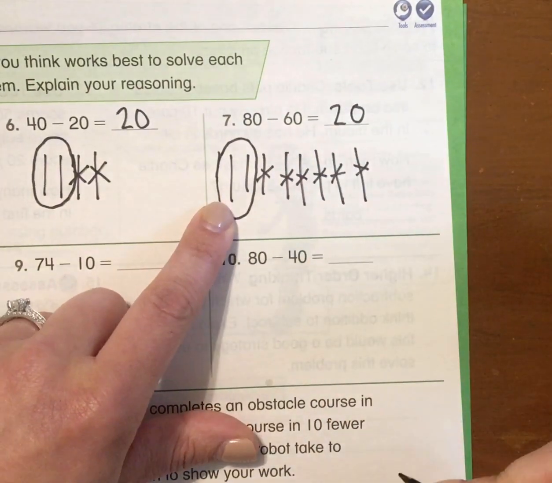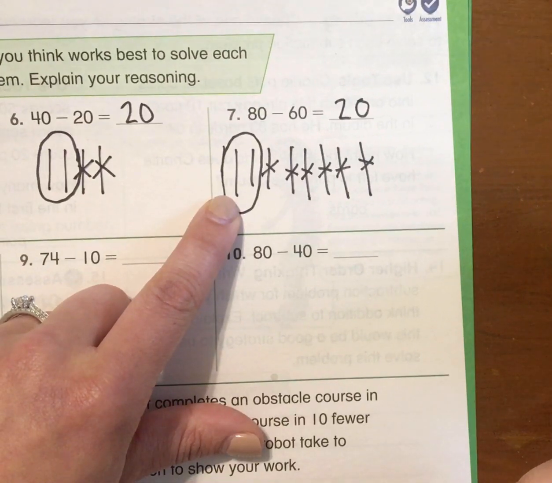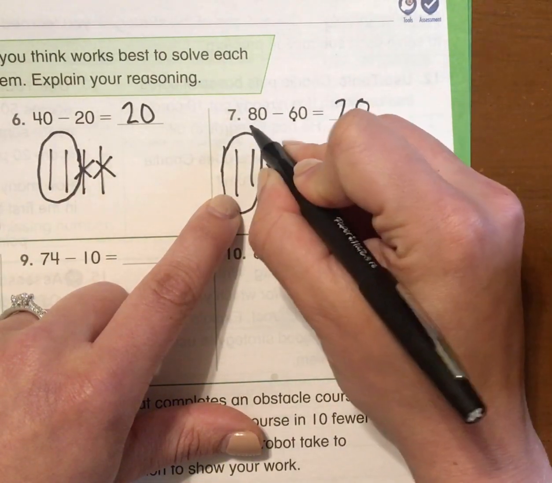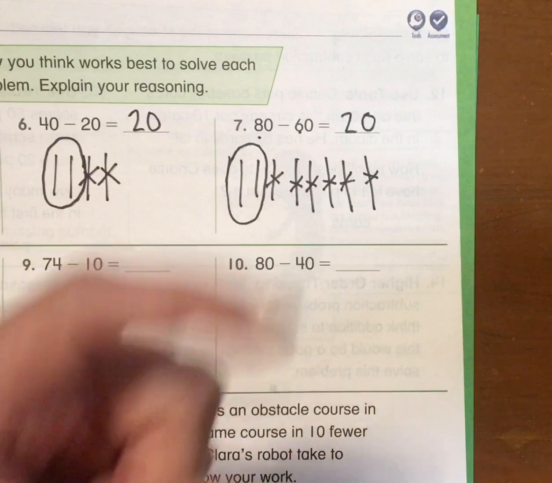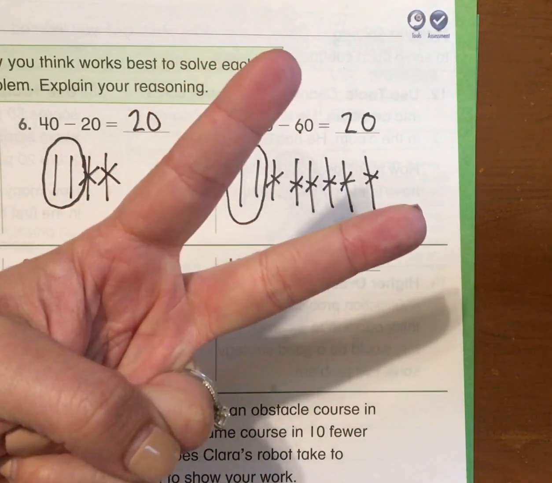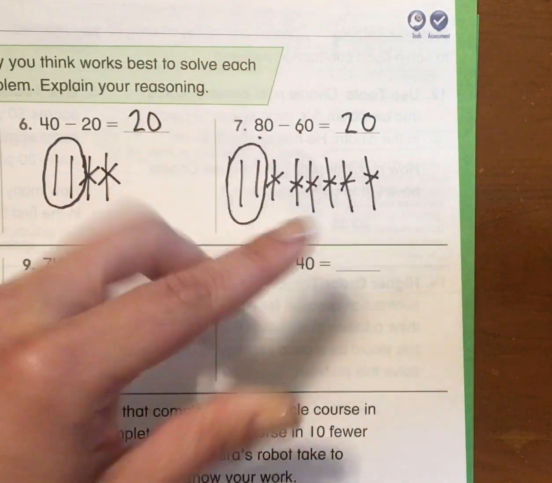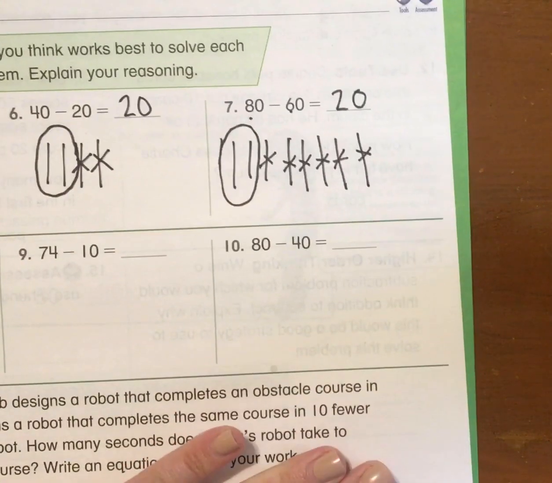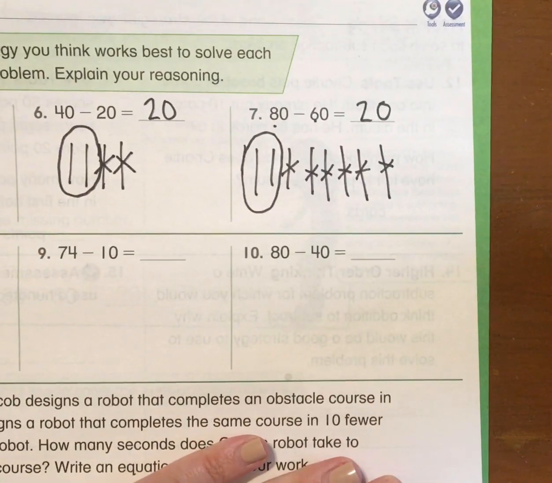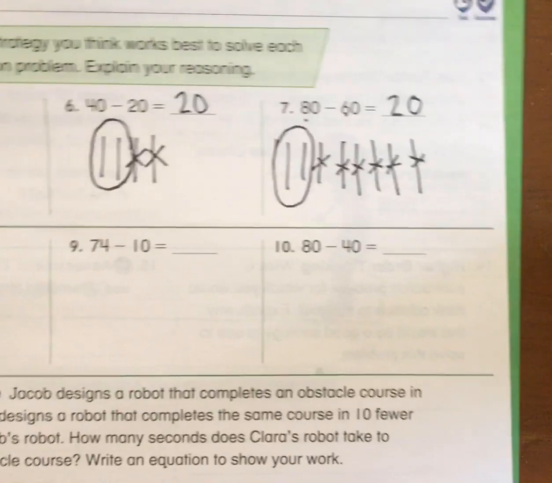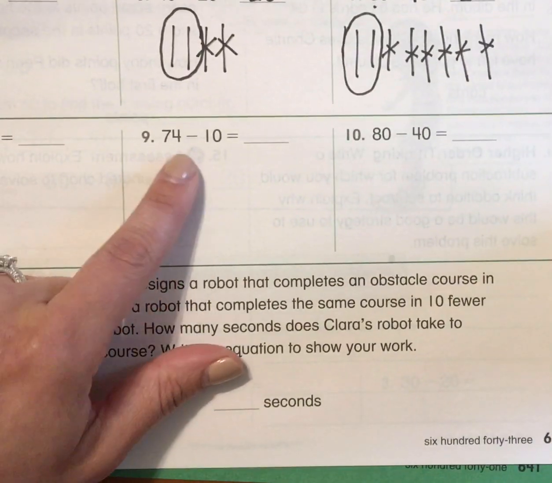Good job. Now I can always count up. 60, count up to 80. 60, 70, 80. 2 tens, that must be 20. I checked my work 2 ways, and I did my strategies on paper so I can move on.